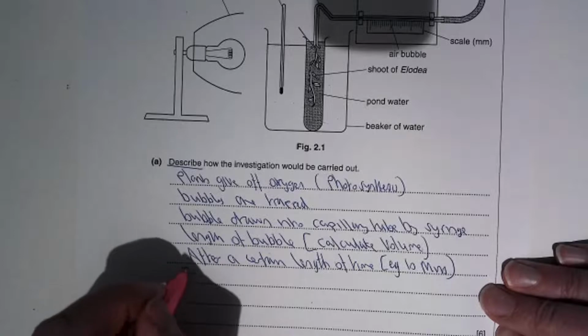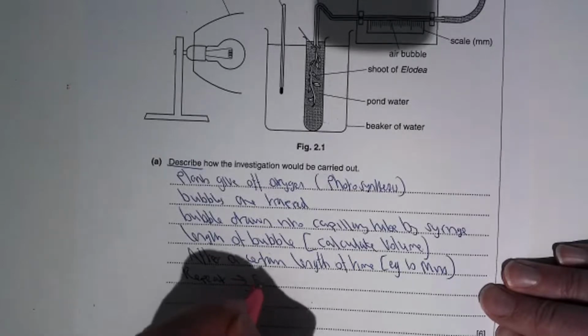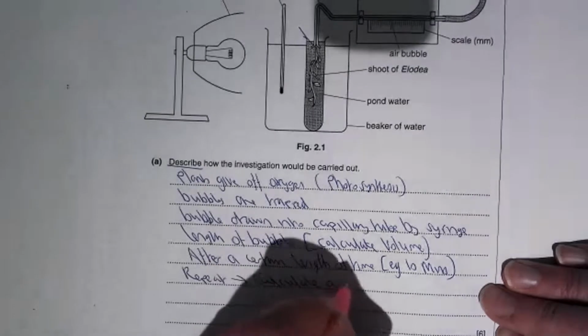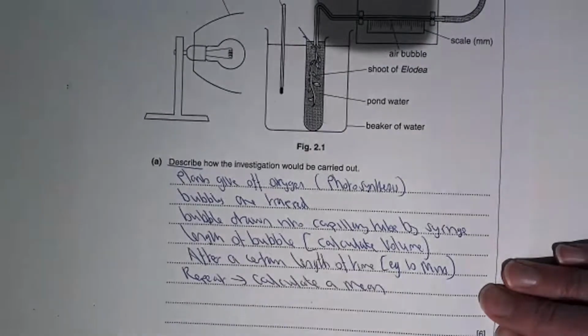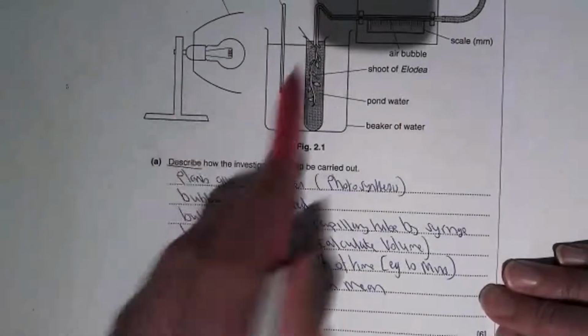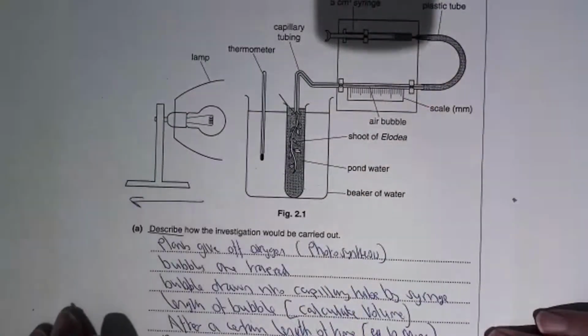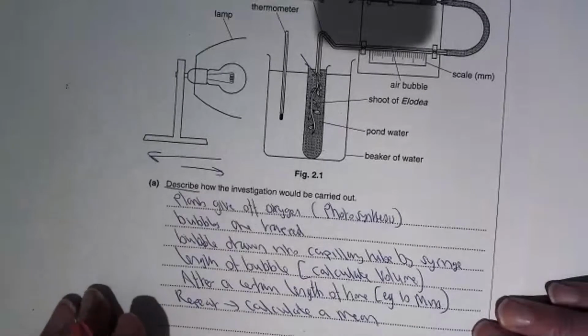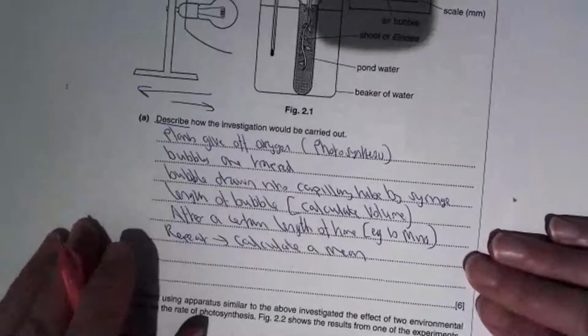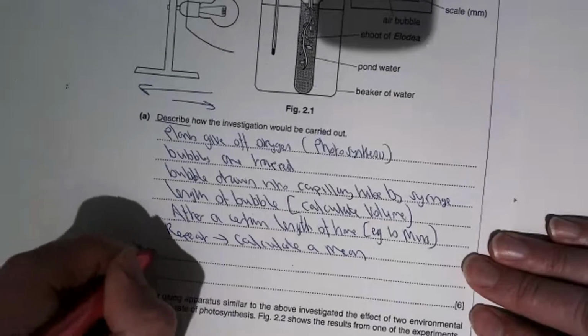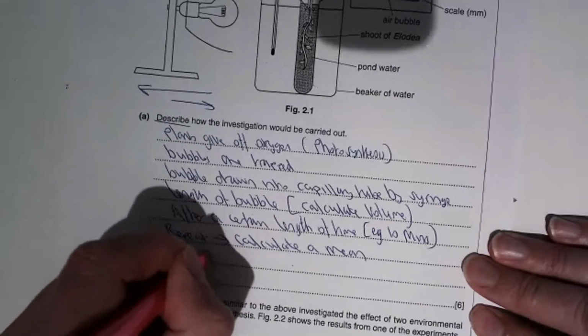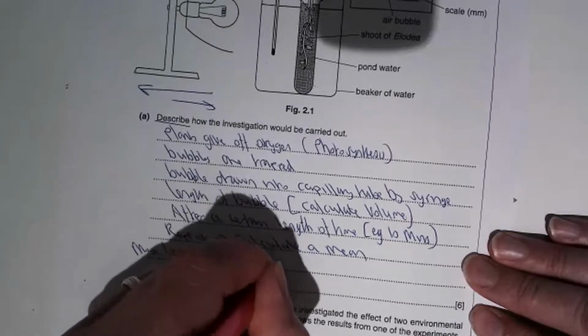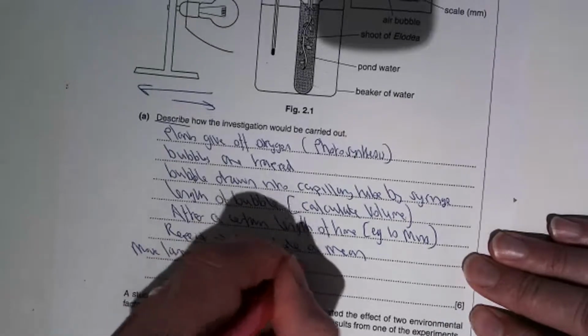And then once we've done it once, we need to repeat so that we can calculate a mean. Once we've got 3 results at this set distance, then because we're looking at the effect of light intensity, we need to move this lamp either away or towards the pondweed. So we need to say move the lamp away or towards the pondweed.